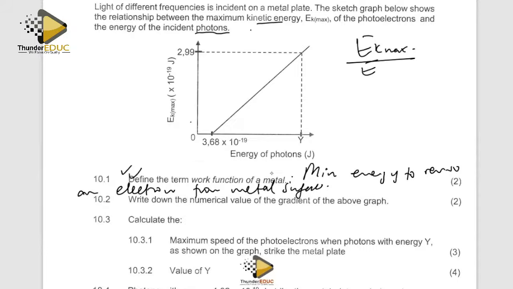Anybody to help us? What we have there? EK max, the constant is going to be... I'll write the Planck's constant here. Okay, because that's more like the gradient that I can only think of whenever I have graphs of this. And we know that Planck's constant will be 6,63 times 10 to the negative 34 joules second.